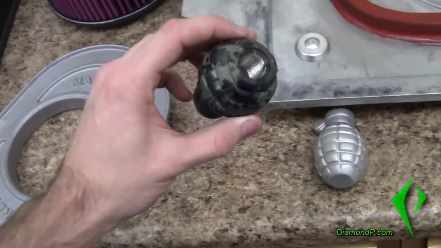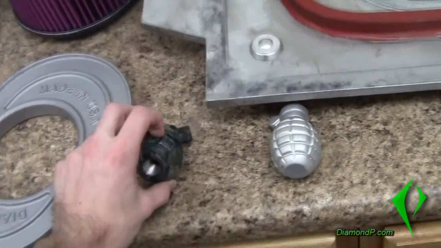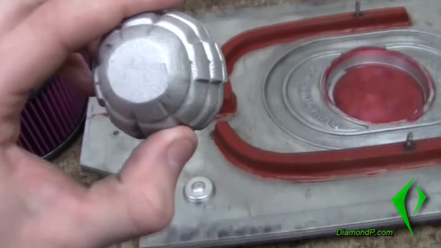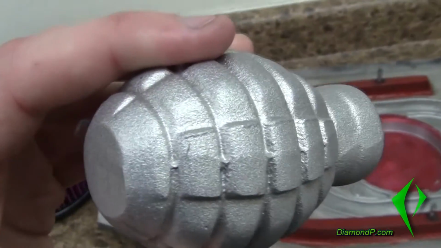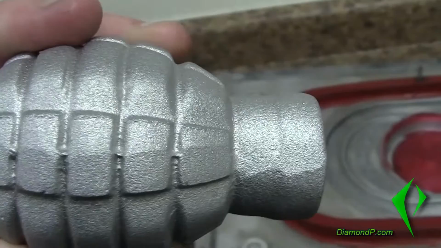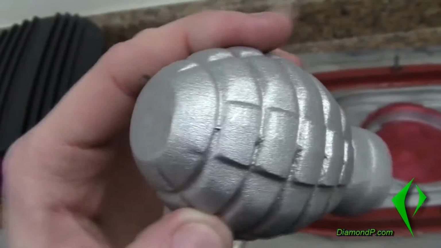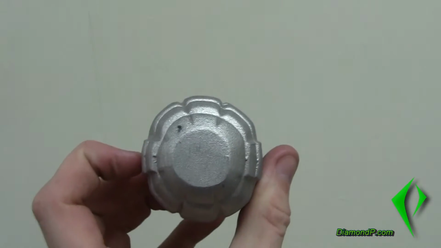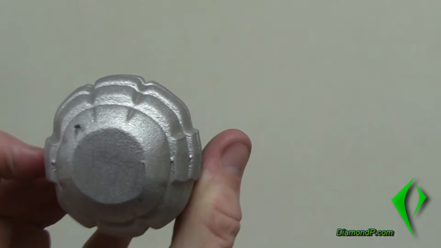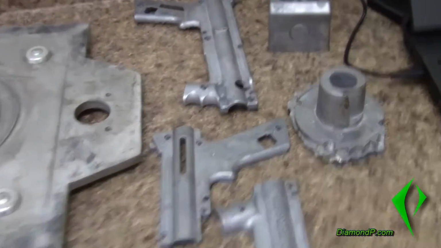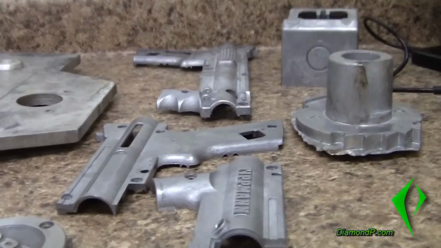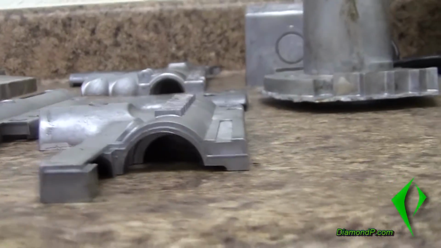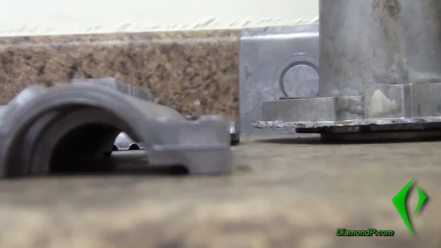These are some grenade shifters that we make. These also have a parting line, and you can actually see this is the casting. You can see the parting line, and the casting was split right there. The draft is in relation to the parting line. For the die casting, you can hold a lot less draft. I know it almost looks like they're straight up, but they aren't.